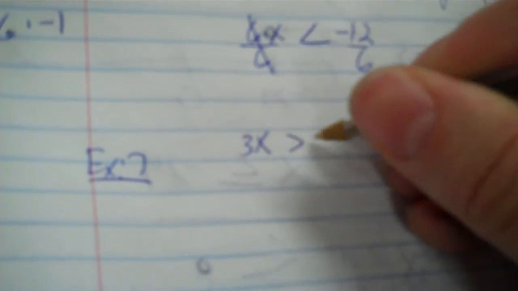Example 7. 3x greater than 5x plus 12. Okay, first this needs to be simplified so we only have one single x. I would get rid of the x over there when solving these, when they're on opposite sides. See, there was a problem before where we had two x's, but those were on the same side, okay? So I just added them. Here they're on opposite sides, so get rid of the 5x over here. You'd minus 5x, minus 5x. So I have -2x greater than 12.